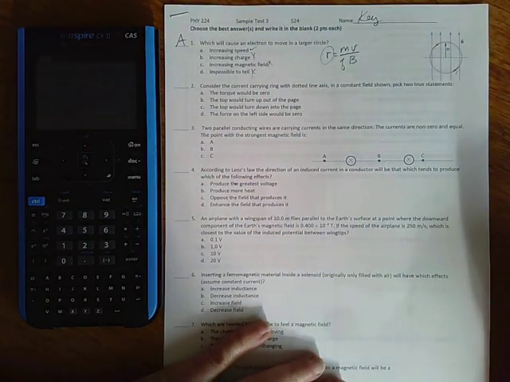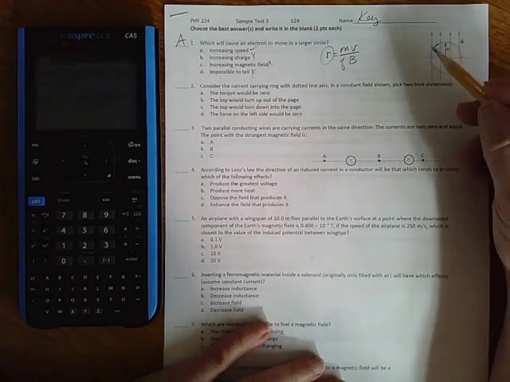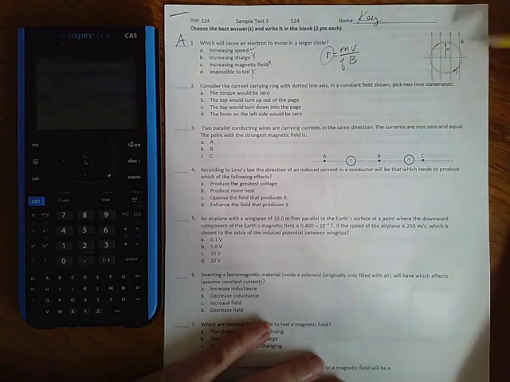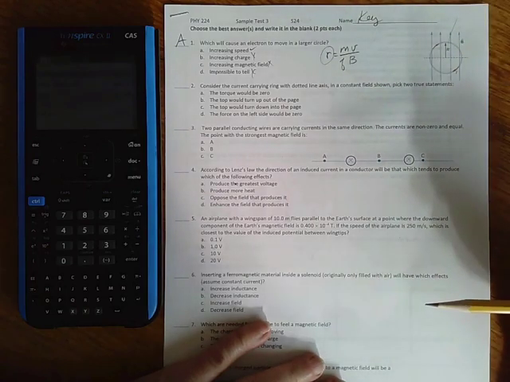All right, number 2. Consider a current carrying ring with a dotted line axis so it can rotate around this, in and out of the top can come in or out of the paper, rotates in the paper like that. Constant field going up, pick 2 true statements. The torque would be 0.